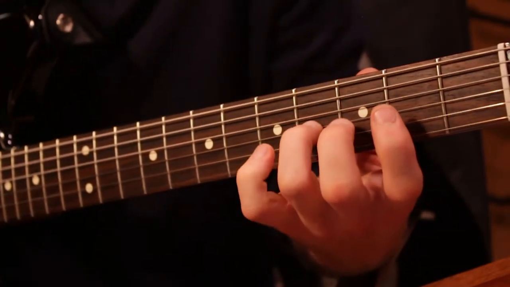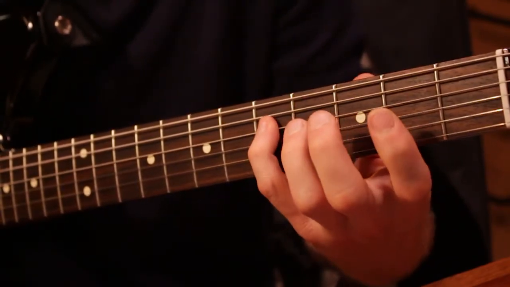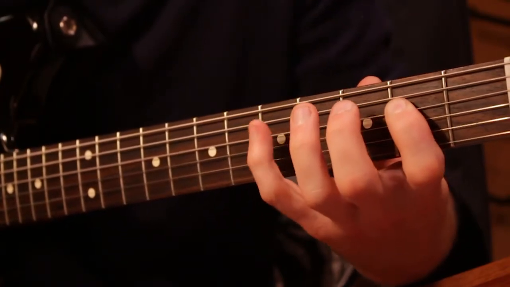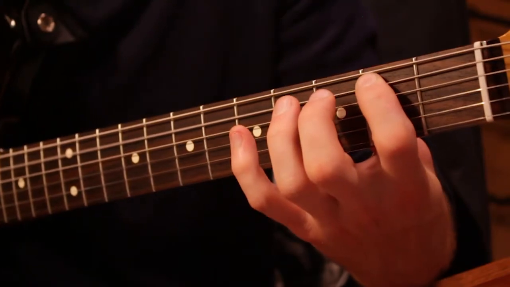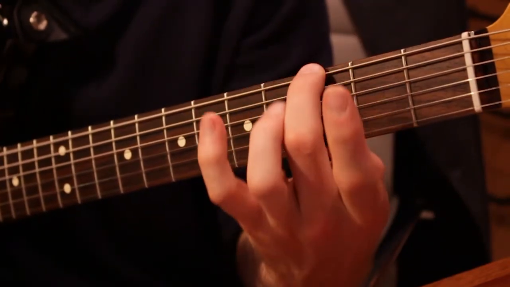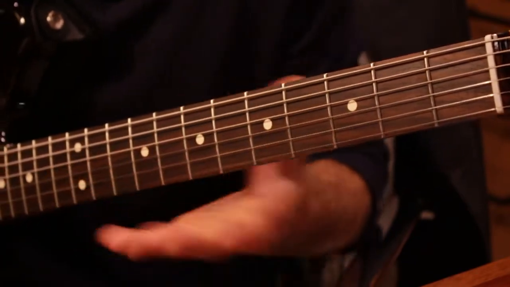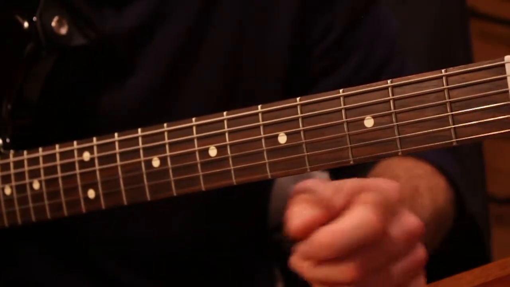C, B, A, then G again, so G, F, E, D, C, B, A, and G. Alright, so there you go. That's how you play Mixolydian on G, also known as the G natural note scale.